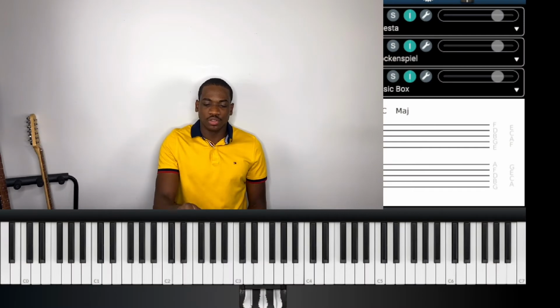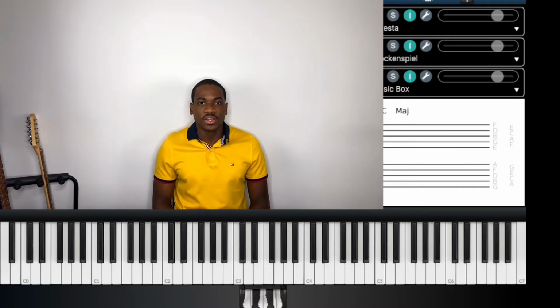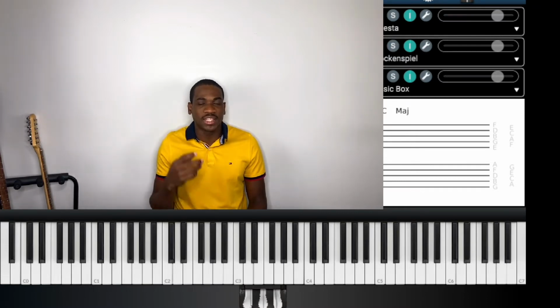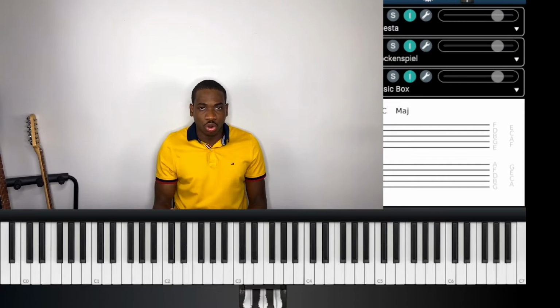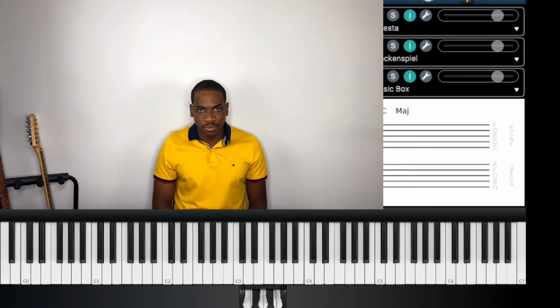The 7 notes are Do, Re, Mi, Fa, Sol, La, Ti. Those are the 7 notes we have on the keyboard. Do, Re, Mi, Fa, Sol, La, Ti. One more time. I want you to also say it as I'm saying it. It helps you memorize it. So we go Do, Re, Mi, Fa, Sol, La, Ti. Those are the 7 notes we have on the keyboard. Good. So how do you play them?